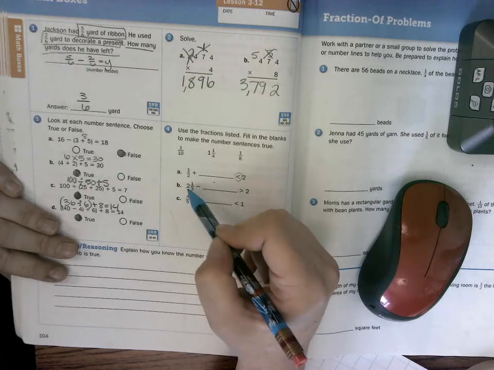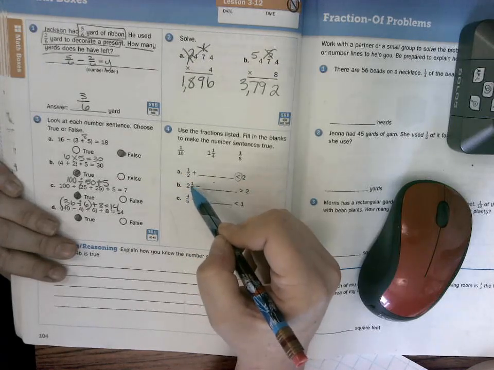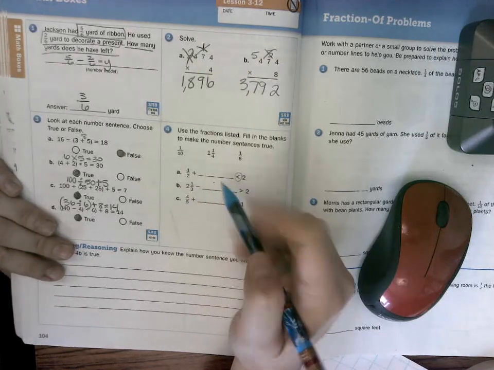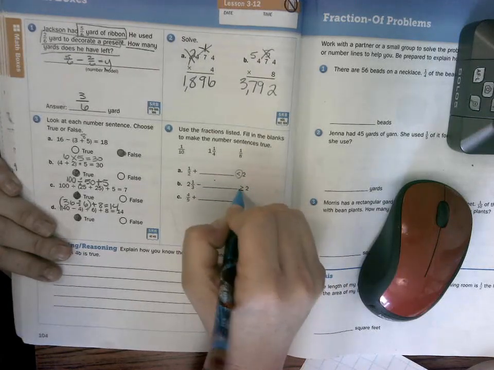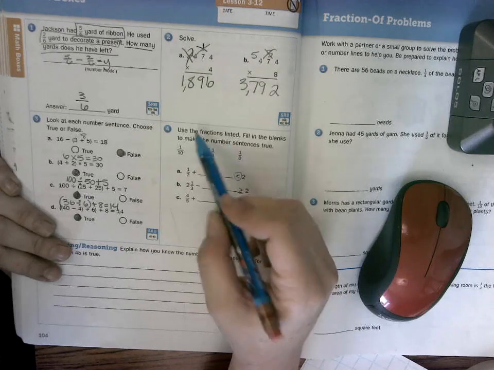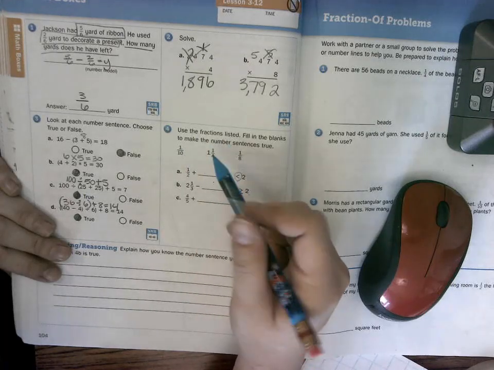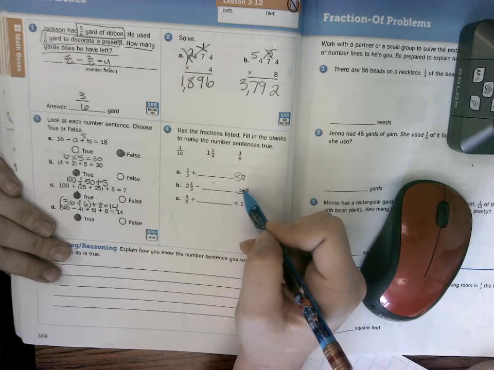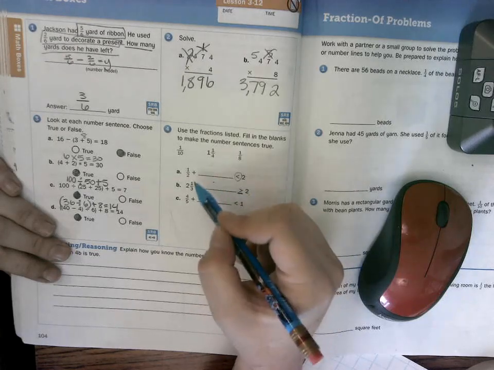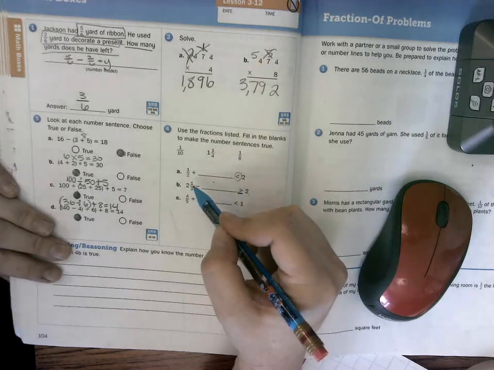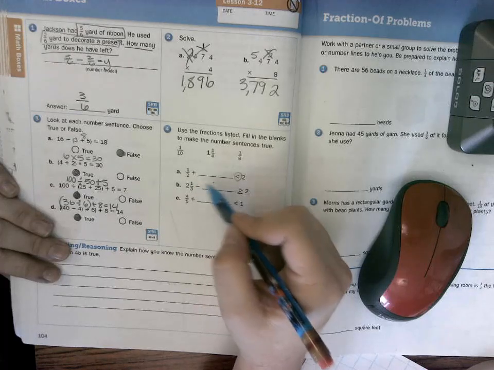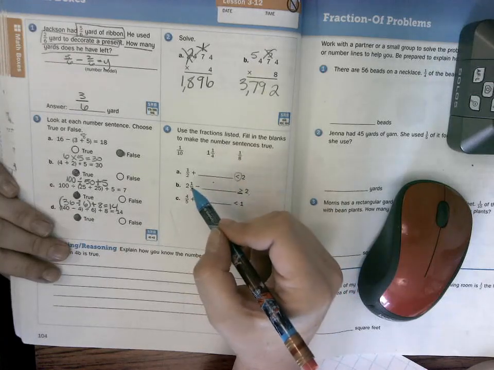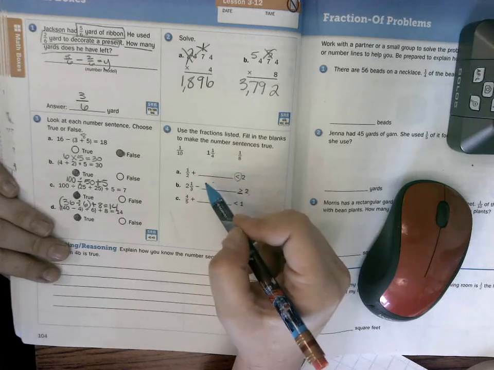Now I'm going to come on over. 2 and 1/3 minus something is bigger than 2. So if I have 1/10, that's a teeny tiny fraction, and I take that away, I'm still going to get something bigger than 2. I have 2 and 1/3, that's a teeny fraction, I'm still going to have something bigger than 2. So either of those would work here.